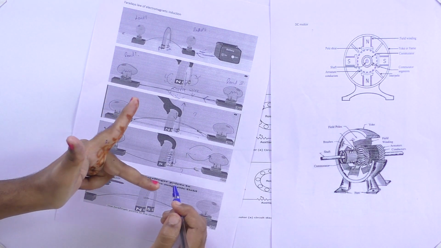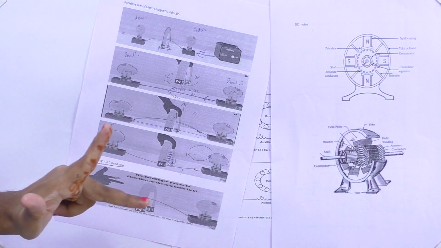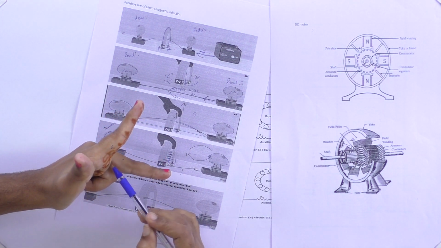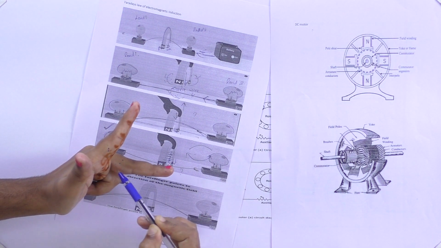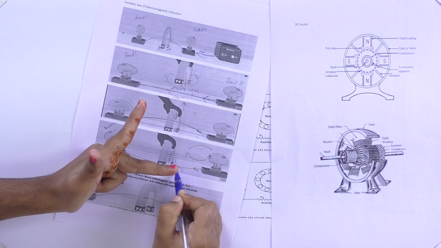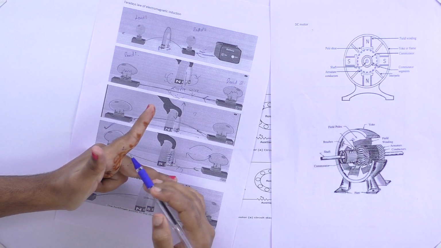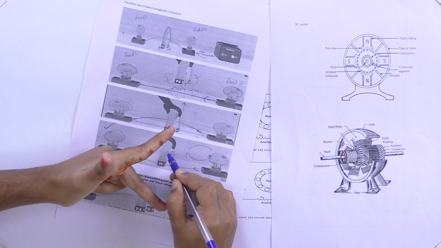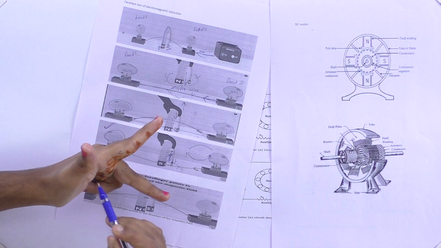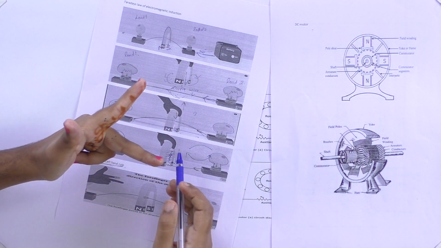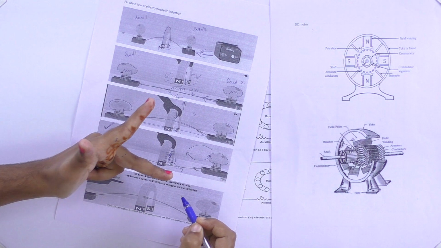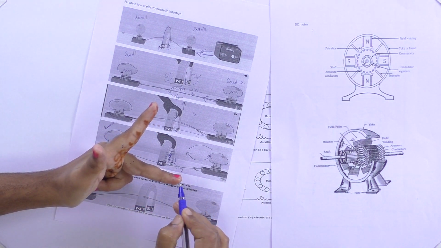We have to stretch the left hand in perpendicular directions. Here, your middle finger points towards the flow of current. Your forefinger directs the direction of the magnetic field, and your thumb shows the direction of the conductor's motion. If you keep it like this, your current will be in this direction, your magnetic field will be in this direction, and your thumb will be in this direction.